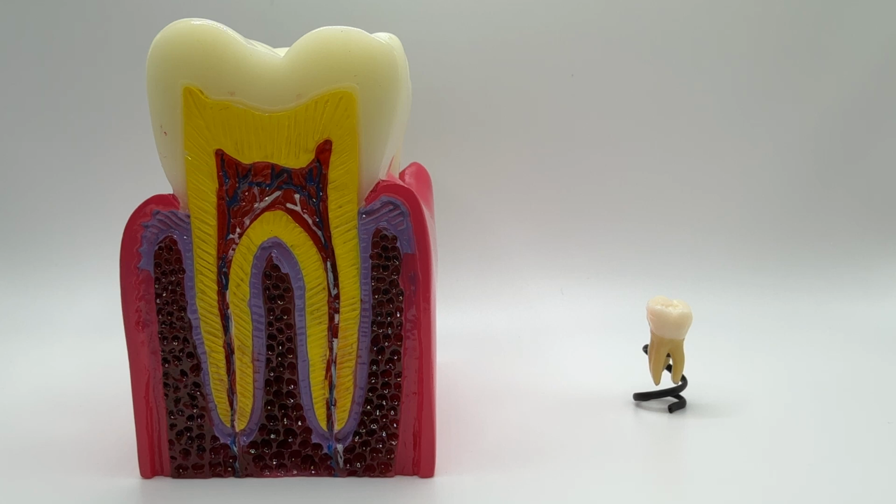The cervix is the neck of the tooth where the crown meets the root. So think of it like the tie around a neck. The cervix is going to sit here. Again, this is a cross section, but the cervix is there. Or to better see it with the smaller tooth here, the cervix is right there where that line is.